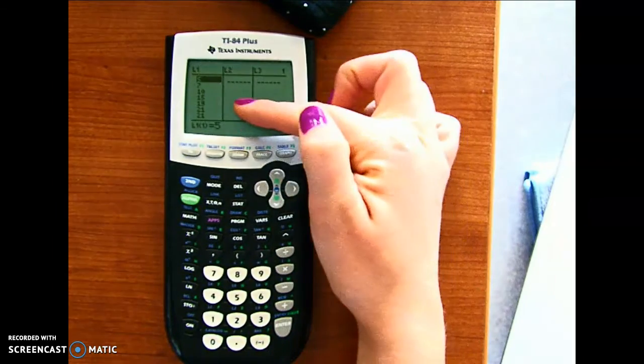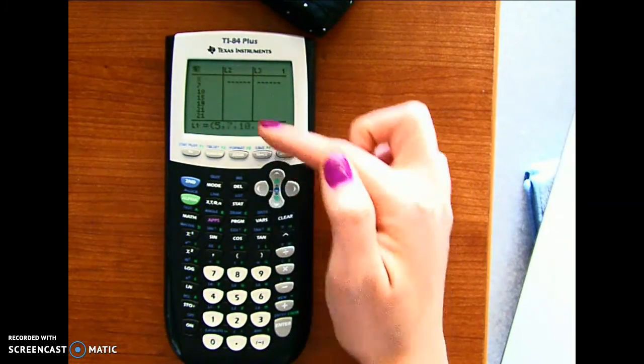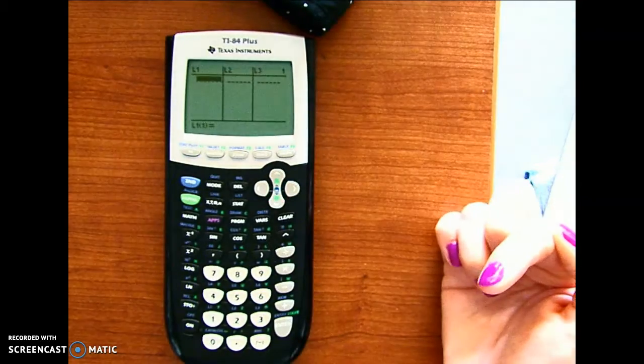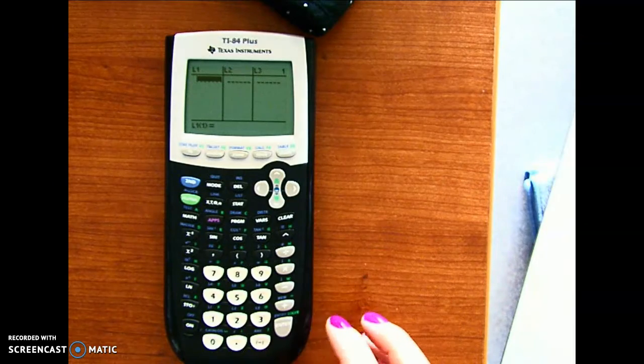And we want to enter some data for our first list. If you already have numbers in here, you're going to want to go to the List 1, press the Clear button, and then press Down, and it will clear the entire list. So now we're going to enter our data.